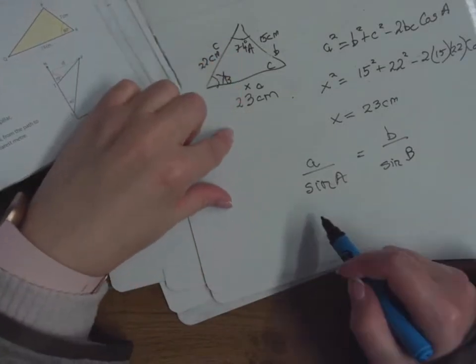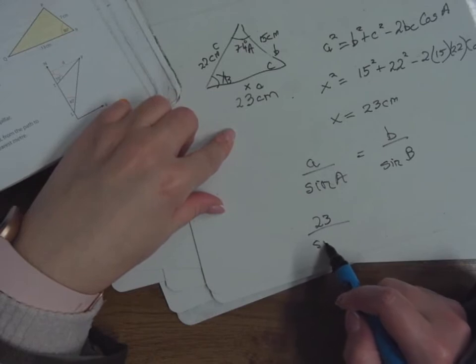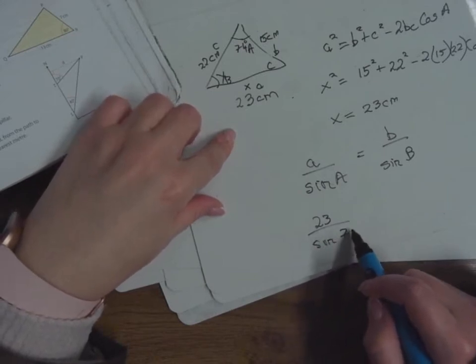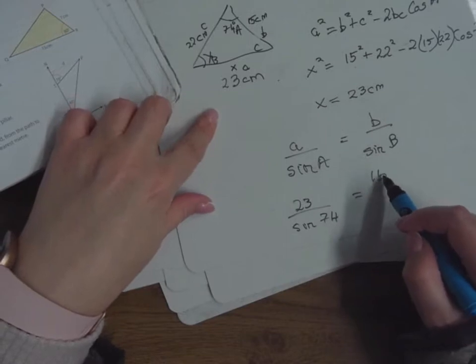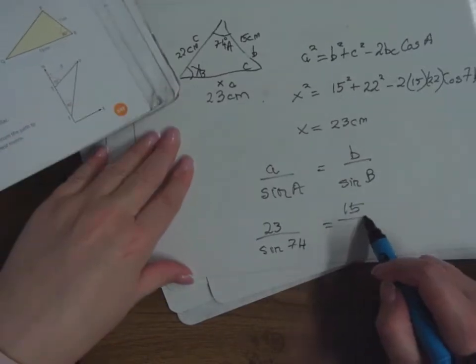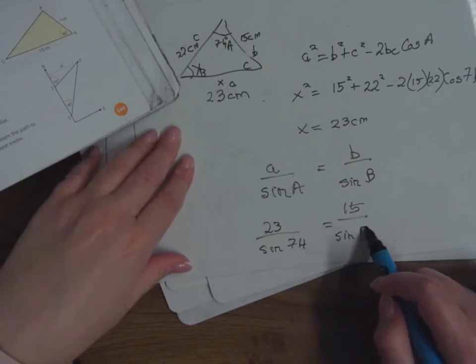So A is 23, just figured it out. Sine A is sine of 74, right, equals B is 15 over sine B, which is sine of capital B, which is what you're looking for.